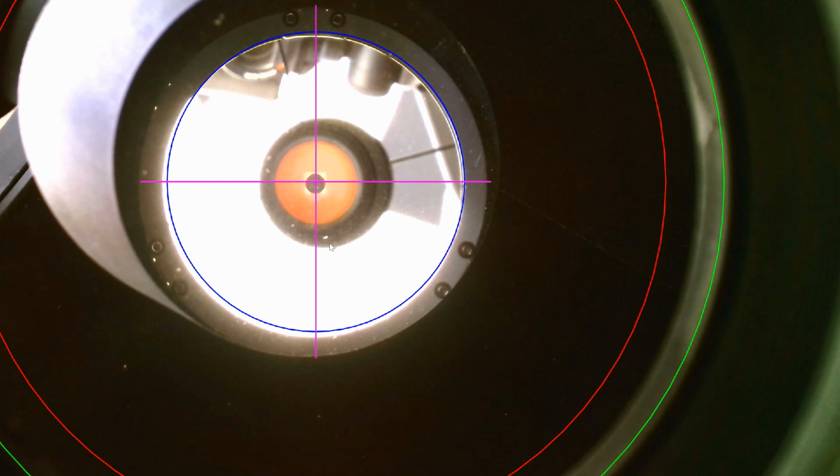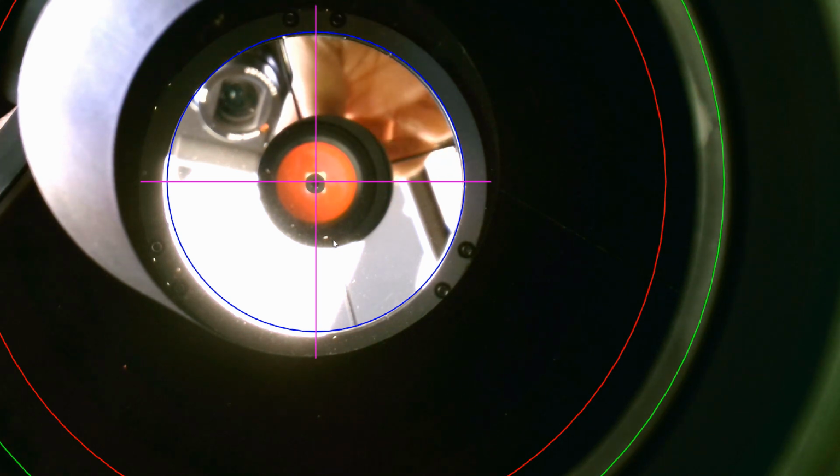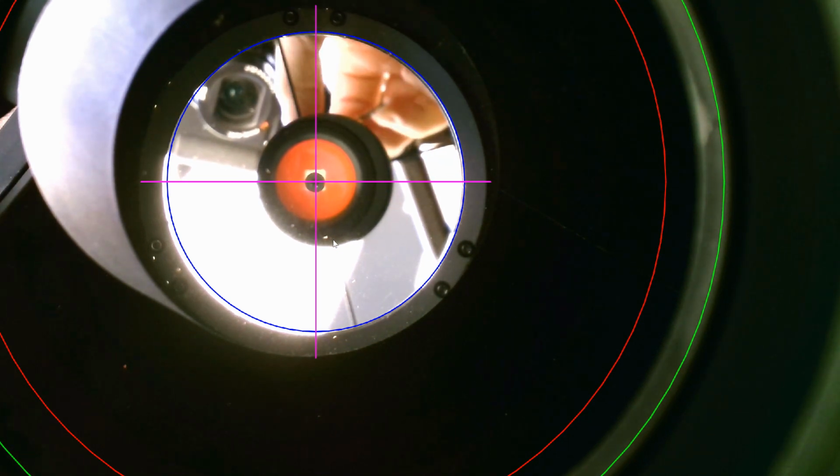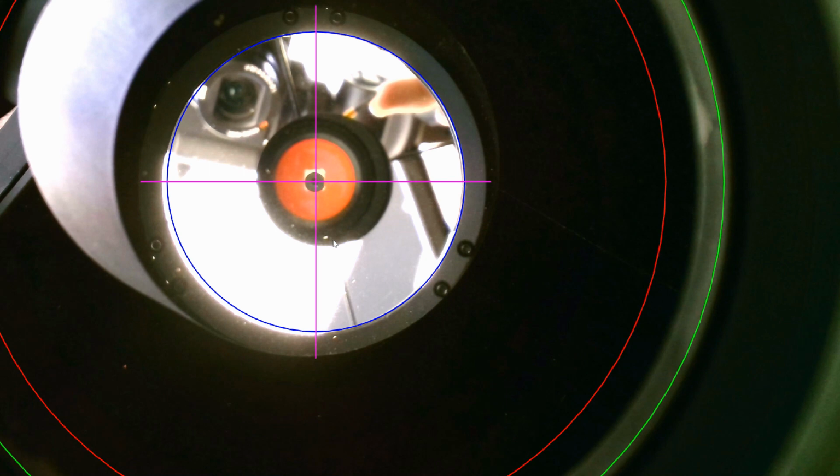Now that we've zoomed in, we can see that the center mark of the secondary mirror isn't perfectly collimated. So let's adjust that a little bit more. Okay, now that we've adjusted the secondary mirror some more, we need to go back and get that primary back in the center.